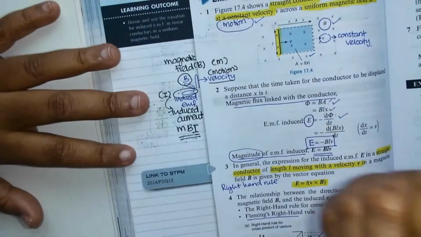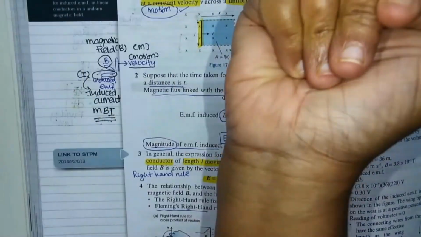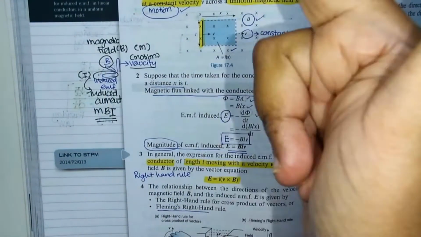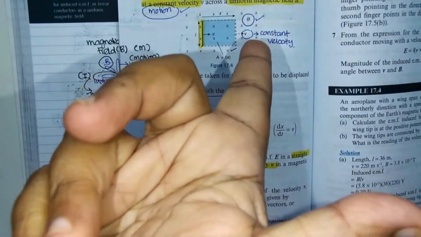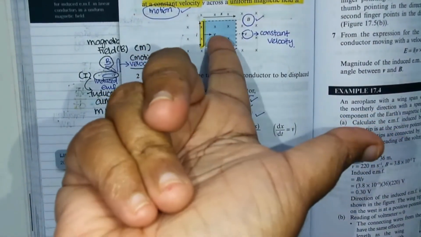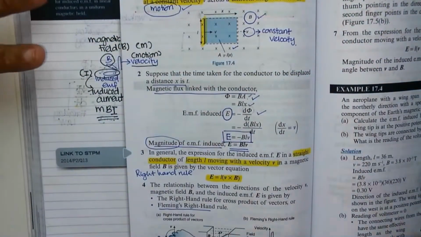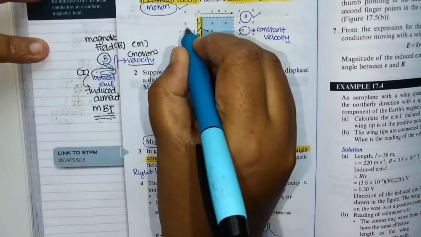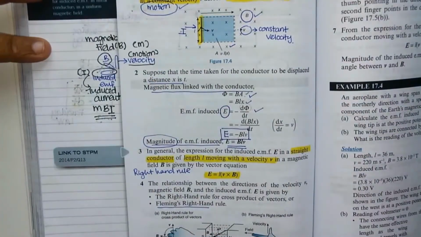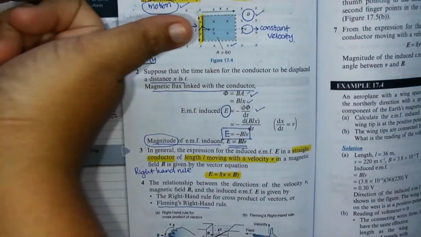Motion, like say for example this one, the motion is this side. The B is into the page, so the induced current that is formed in the conductor will be in this direction. So MBI: M, motion, because the conductor is pushed to this side, right?